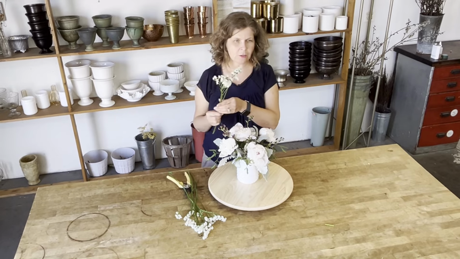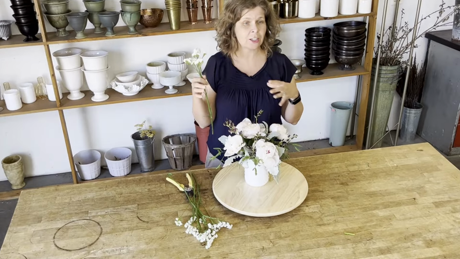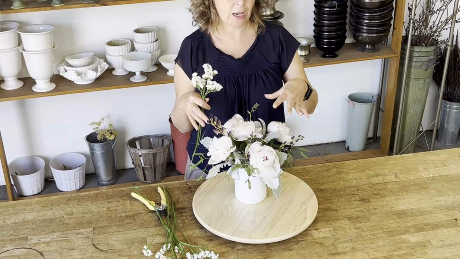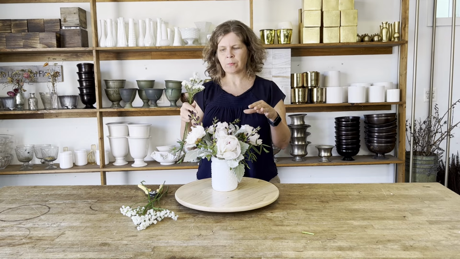The next element that I like to include in my arrangements is some filler flower. Now, filler flower is going to do just what it says. It's going to fill in the gaps. If you have any holes in your arrangement, any places where you need to have some color or some texture, filler flowers are going to be great.